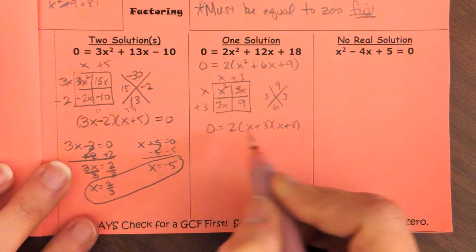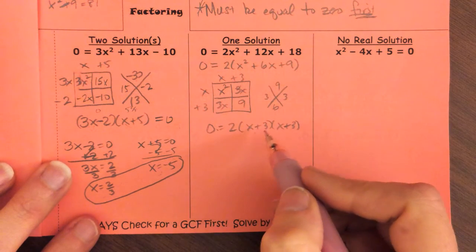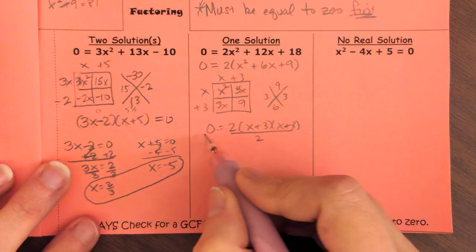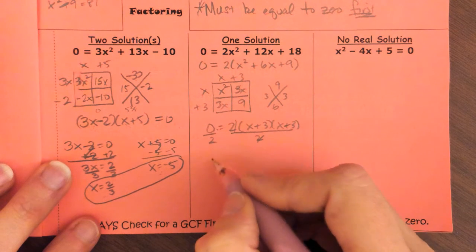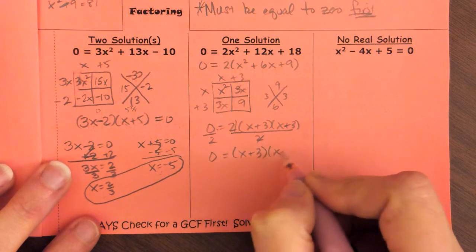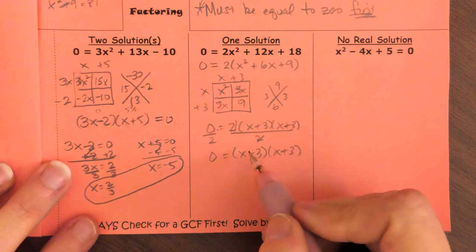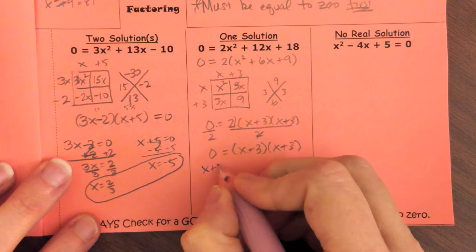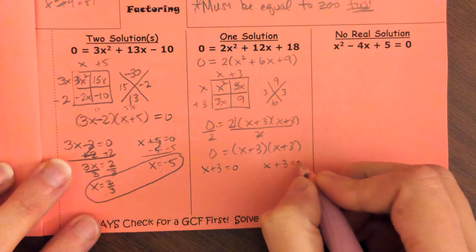Okay? So each of these terms, I'm going to set up a statement as if each of these were true. Well, first of all, if I divide everything by 2, what happens to this? It disappears because 0 divided by 2 is still 0. So now I have x plus 3, x plus 3, right? So I have two potential things. This one could be 0 or this one could be 0, right? So I'm going to say x plus 3 equals 0 and x plus 3 equals 0.